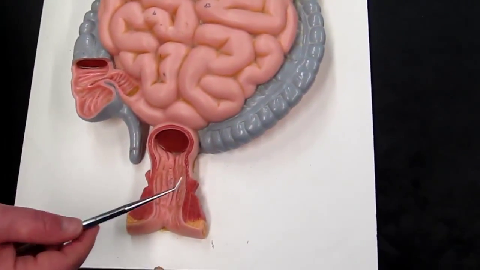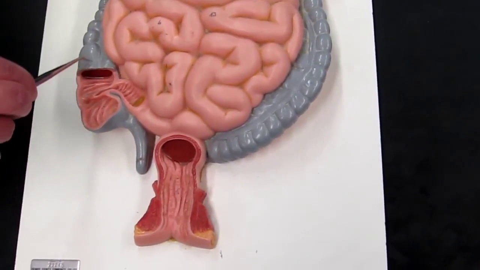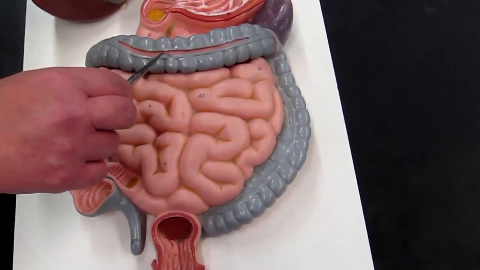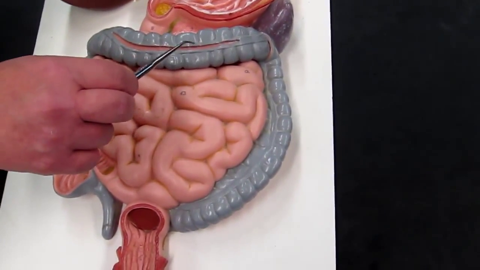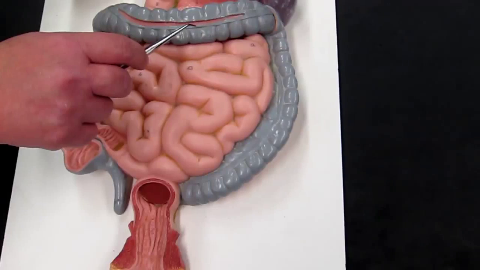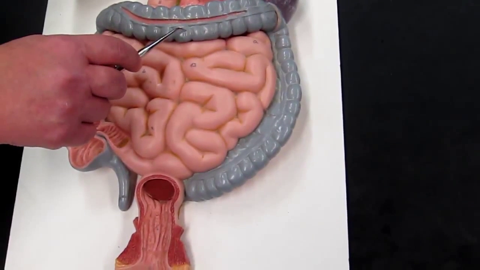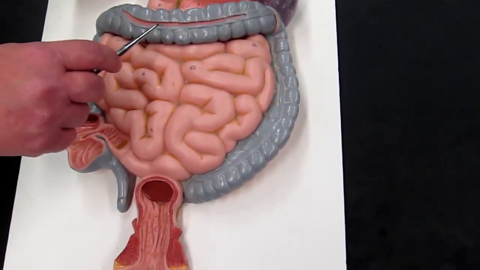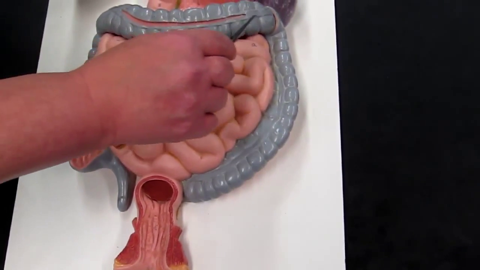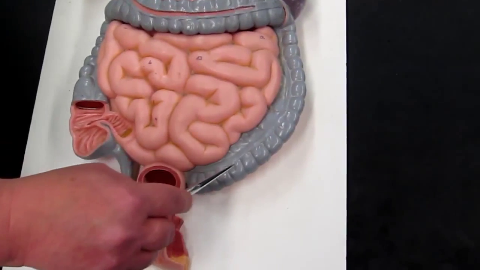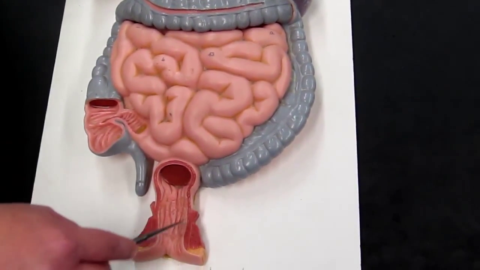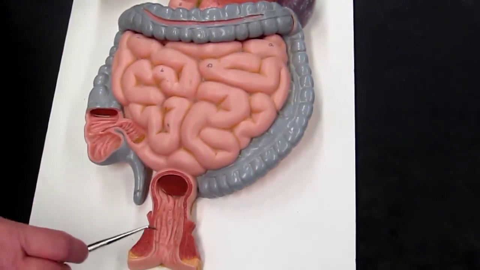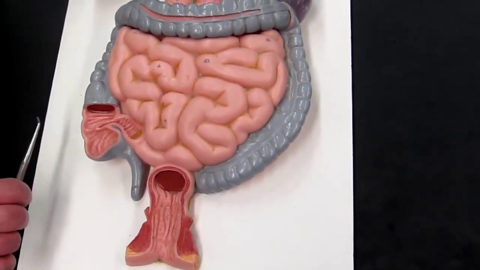Okay, and in the large intestine, we do propulsion, a little bit of absorption, some vitamins, minerals, water. No chemical digestion is happening here. We're going to move the food residue along, and anything that makes it to the rectum will be defecated, and that's the end of the digestive process.